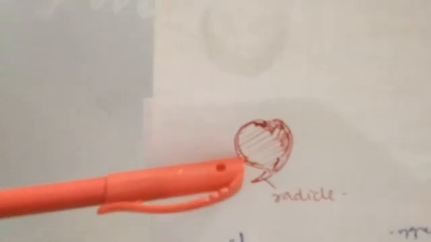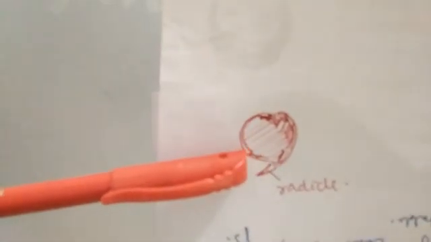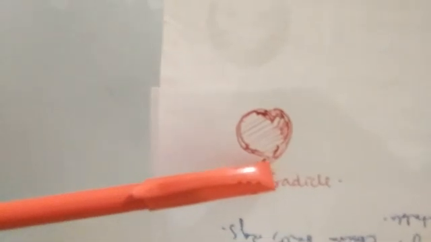If you soak it in water, or keep it in wet cotton for a day or two, you will find that a small white structure is coming out of the seed, and this is called the radicle. This radicle will develop into the root. So root develops from the radicle.